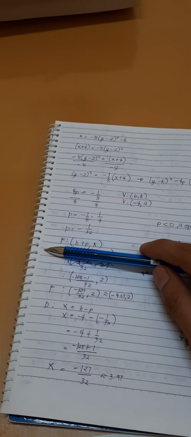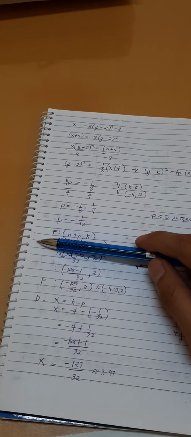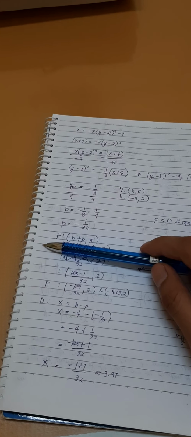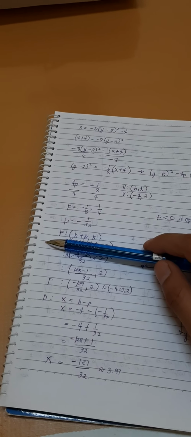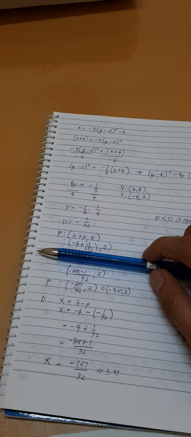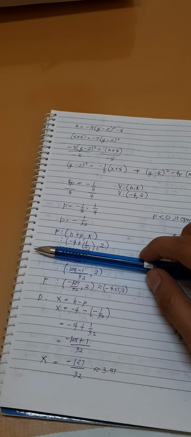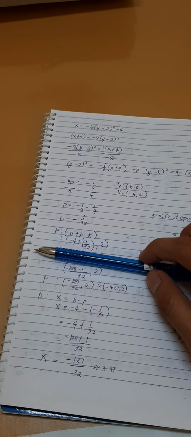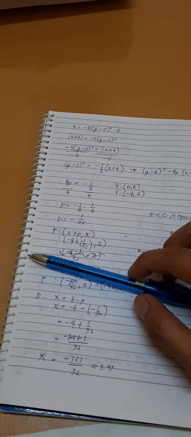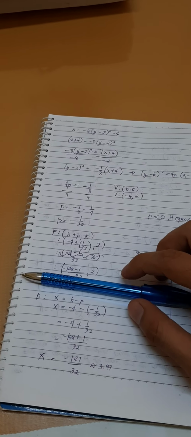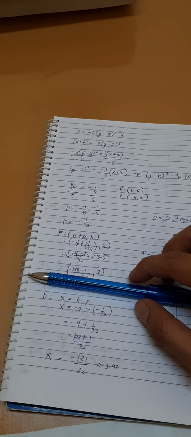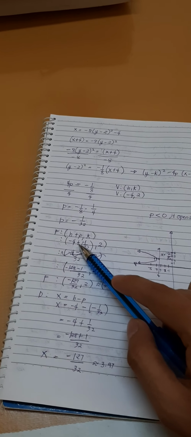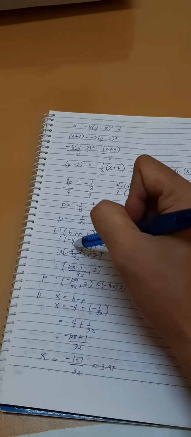And for the point of the focus, we have the quantity of h plus p, comma, k. So we have h is equal to negative 4 plus the value of p, which is negative 1 over 32, comma, the value of k is 2. And we will now simplify negative 4 plus negative 1 over 32. So we have here 32, and the denominator of negative 4 is 1.